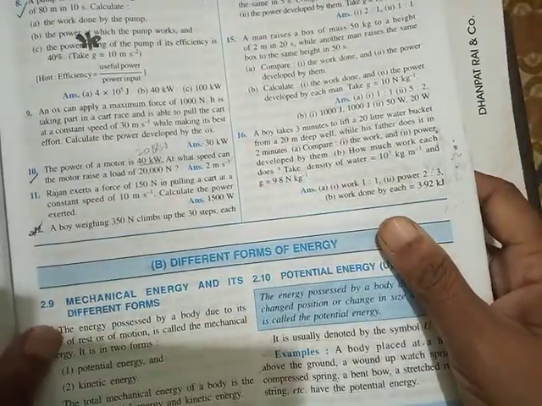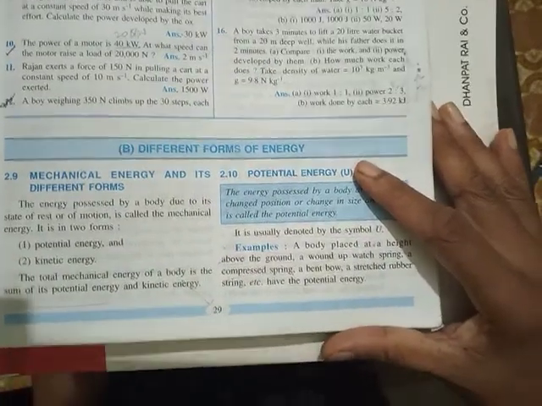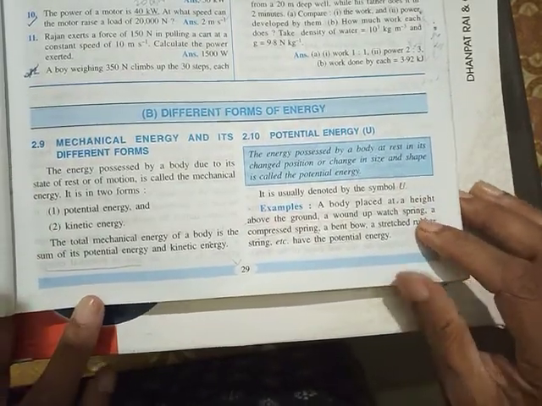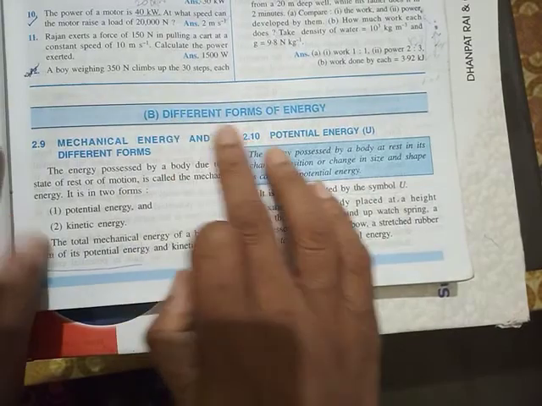So I thought of taking the test only of B and C part. A part you've already given test. So I'm planning to take test only of B and C part. Okay. So quickly we'll do a recap of this. Okay. So B part, different forms of energy.